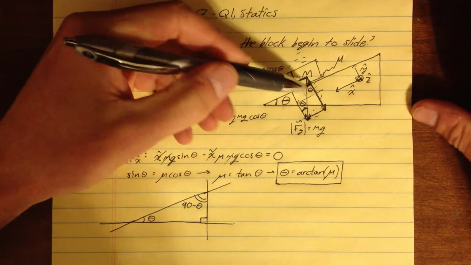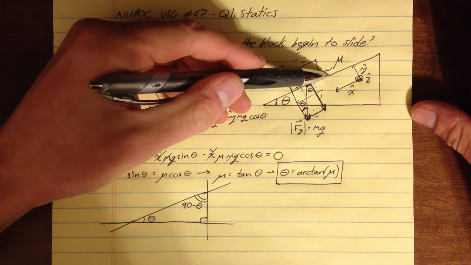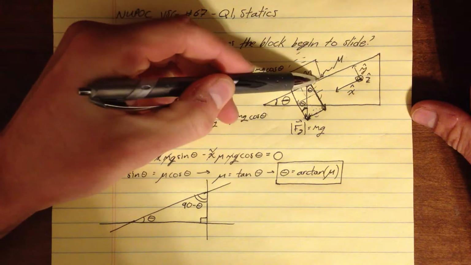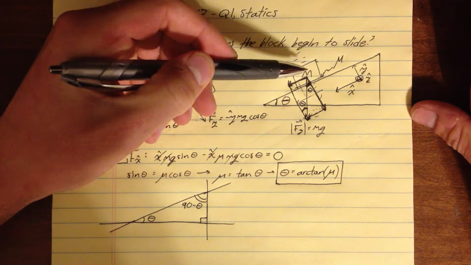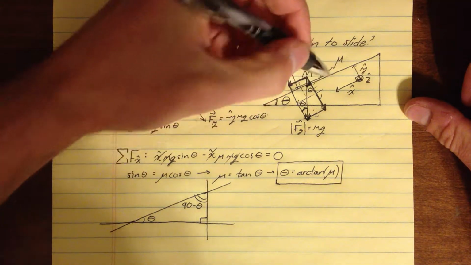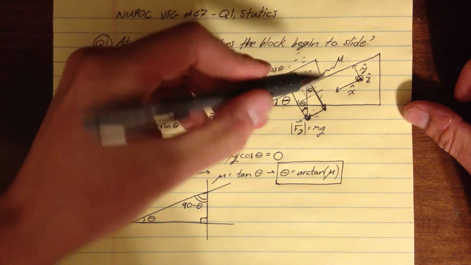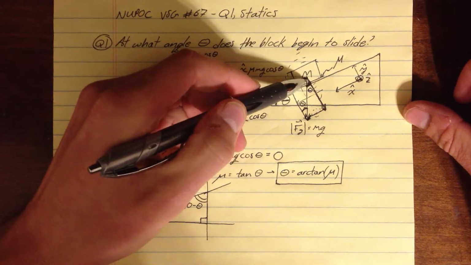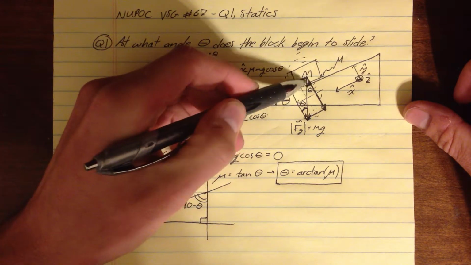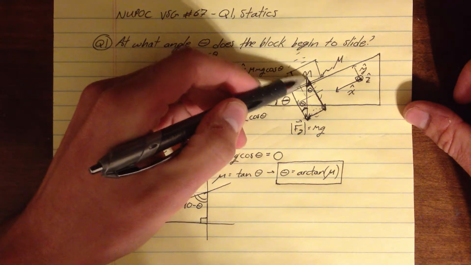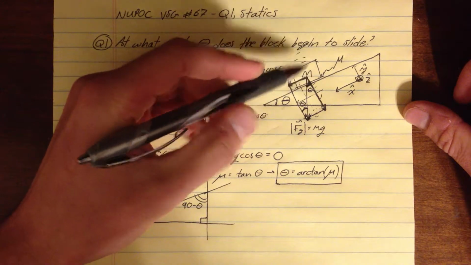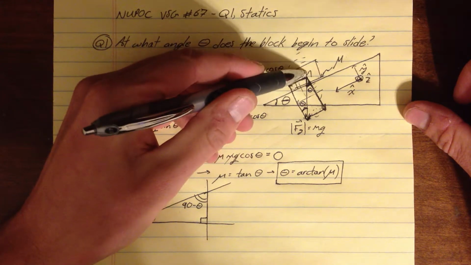Now, we're interested in the angle between a line that is perpendicular to the inclined plane surface and this vertical line.